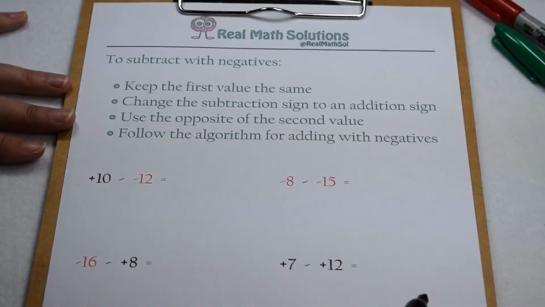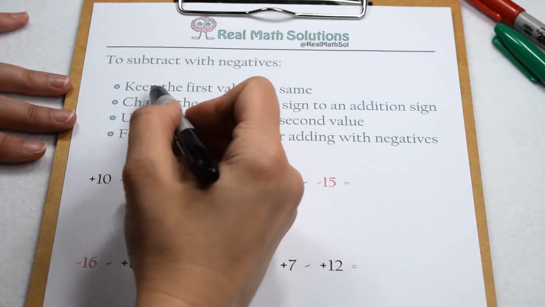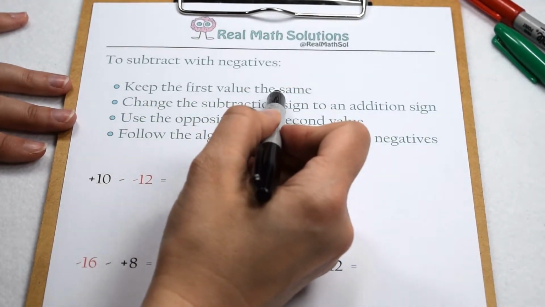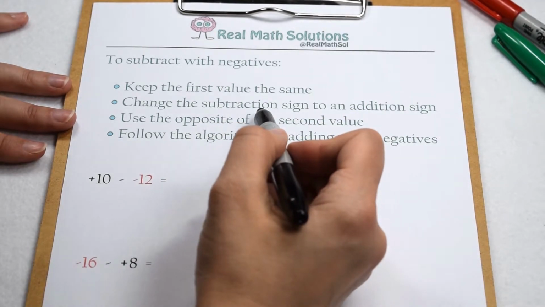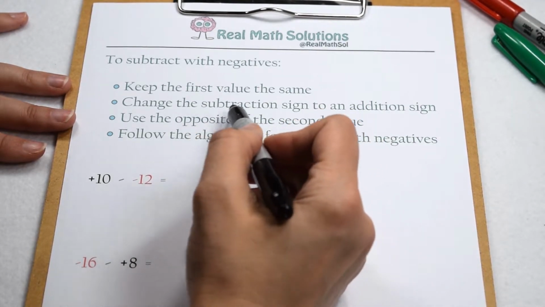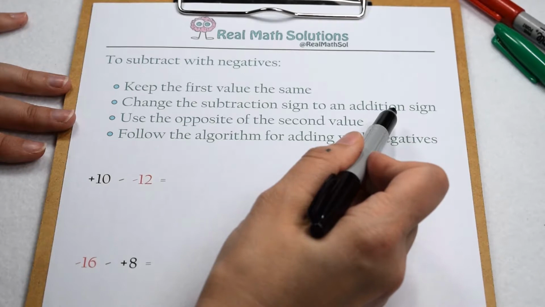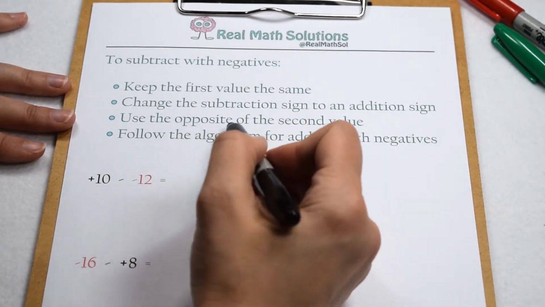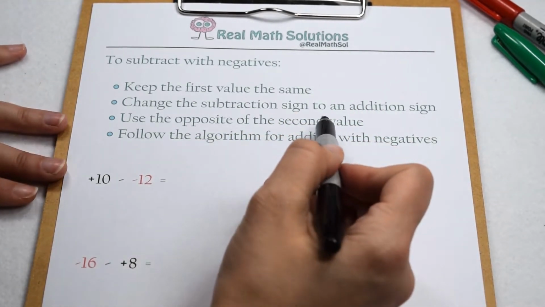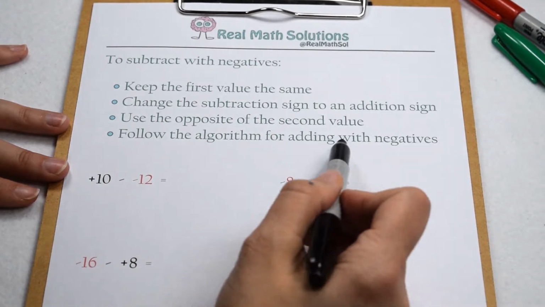We can put the pattern that we keep finding together into an algorithm for subtracting with negatives. As we've gone through our different examples, we've noticed that we always need to keep our first value the same. And then we don't actually wind up subtracting, but we actually wind up adding. So I change that subtraction sign to an addition sign. When I do that, I also need to use the opposite of the second value. And from there, I can follow my algorithm for adding with negatives.